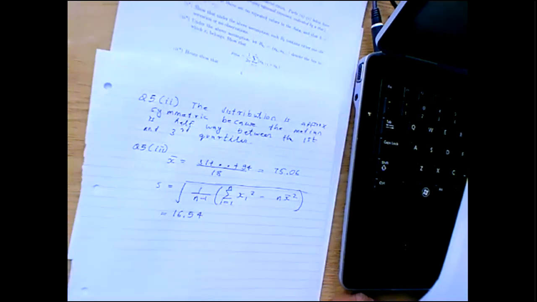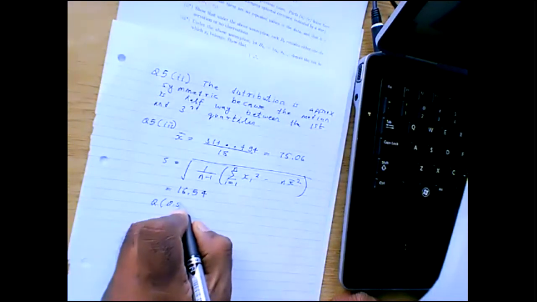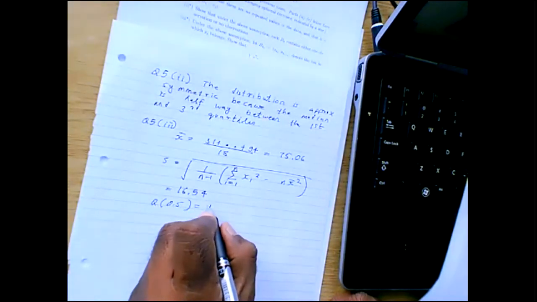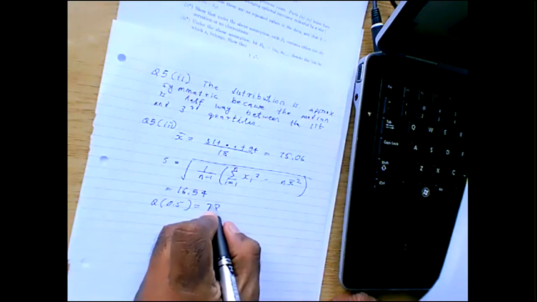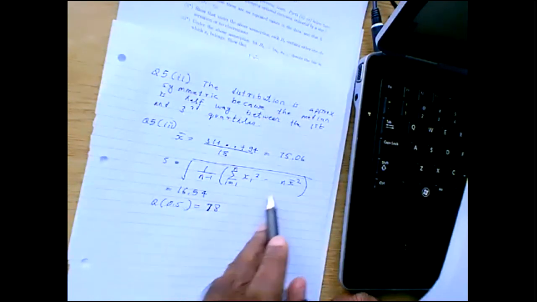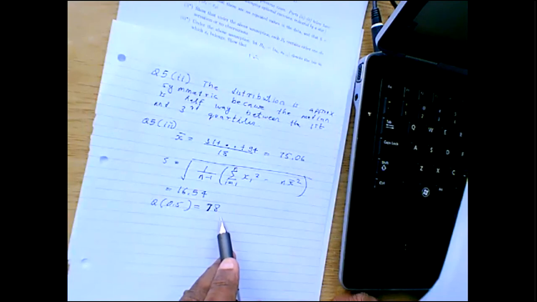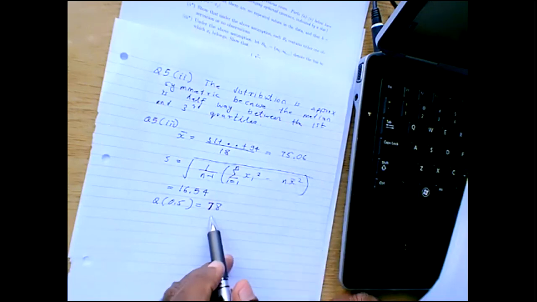And the median, which we have already worked out, is 78. All right, so it is 78. So the sample mean and median are not exactly equal, but they are not too far. I mean, for a symmetric distribution, you would expect the sample mean and the sample median to be close.